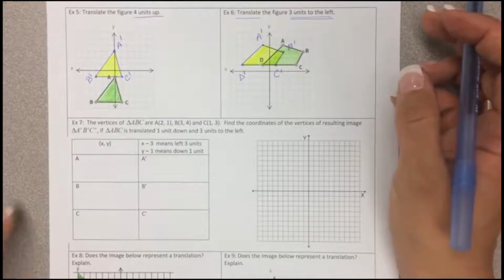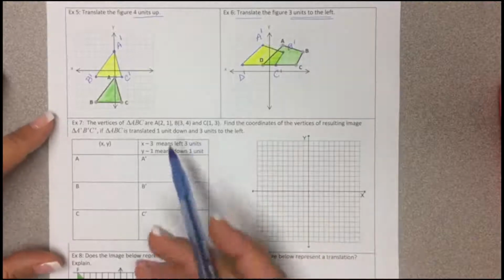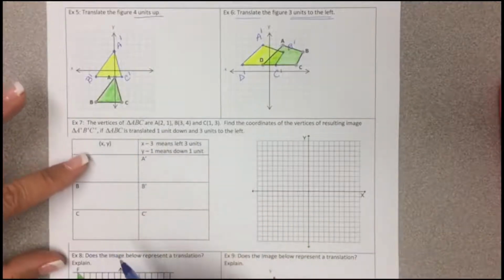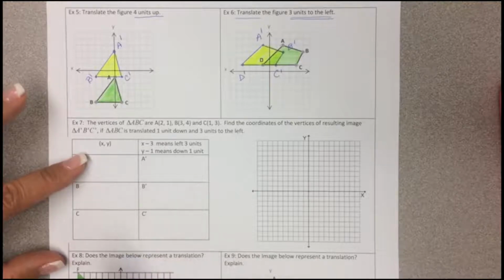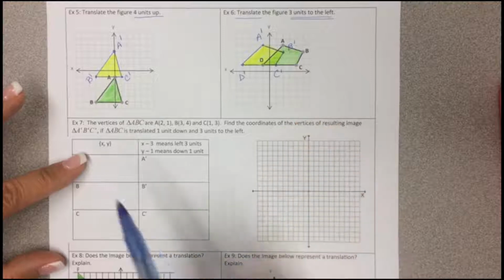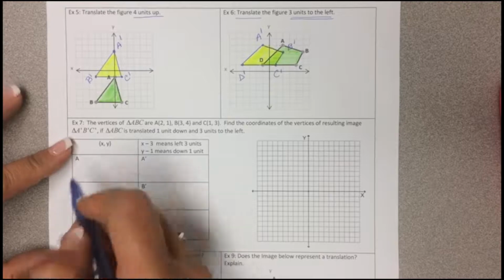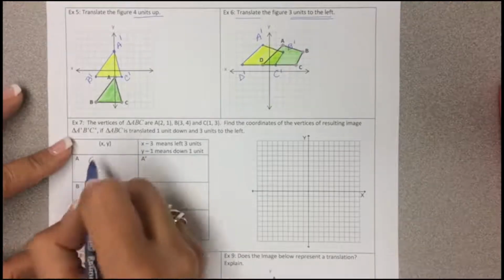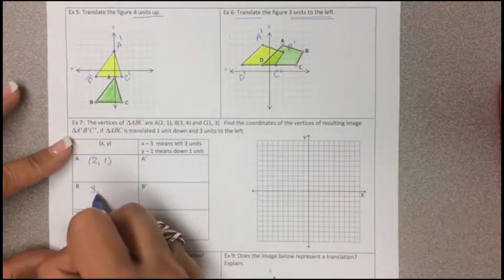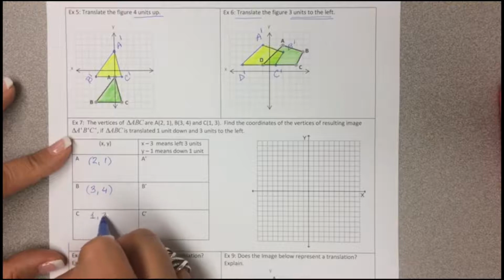In example number 7, I have the vertices given by coordinates, and I can use my organization chart here to do additions and subtractions without the coordinate plane to show the translation. So in the directions it says the vertices of triangle ABC are, so I'm going to record here, A is 2, 1, B is 3, 4, and then C is 1, 3.